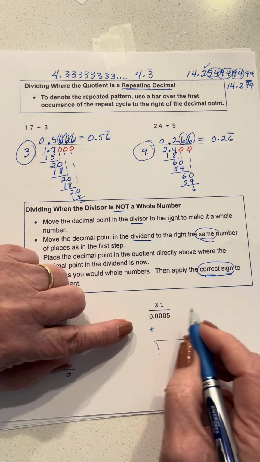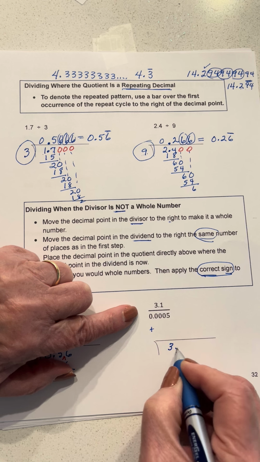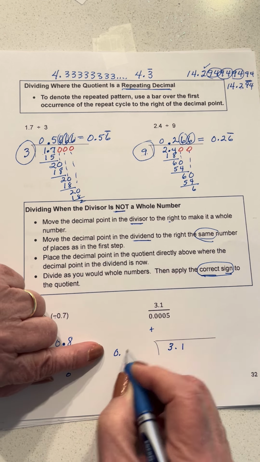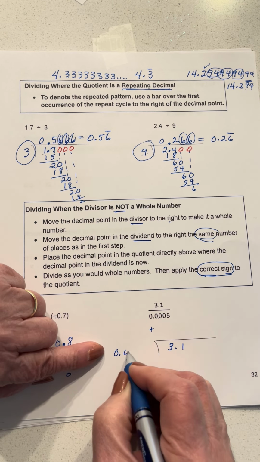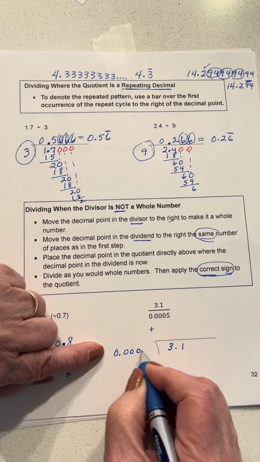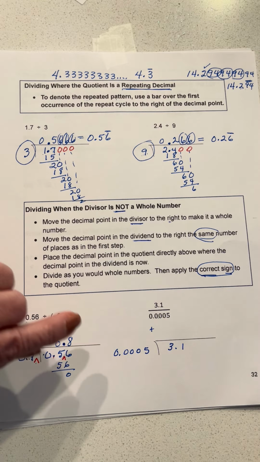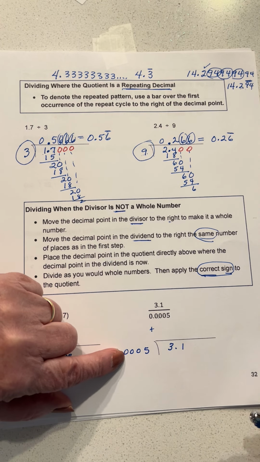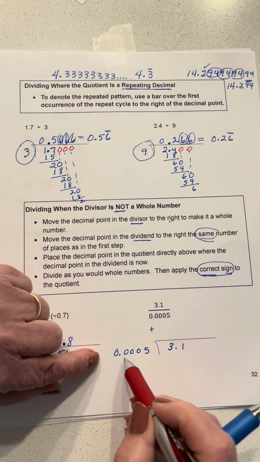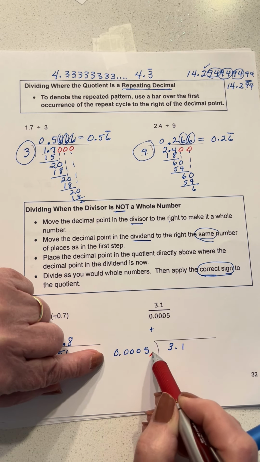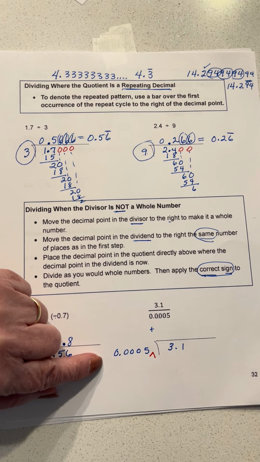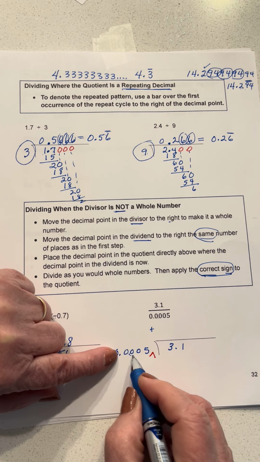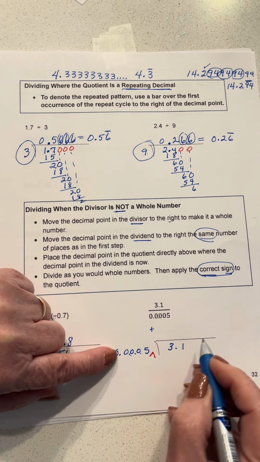-8/10. This one, we have 3 1/10 divided by, oh my gosh, 5 10,000ths. We're dividing by a decimal, so we're going to have to move this decimal point to the right until we have a whole number. We've moved it 1, 2, 3, 4 places.